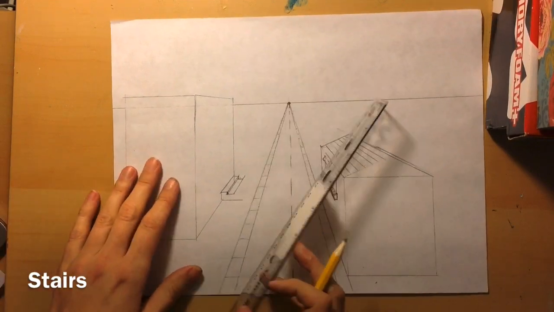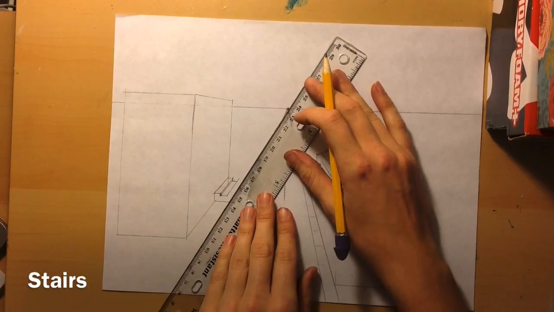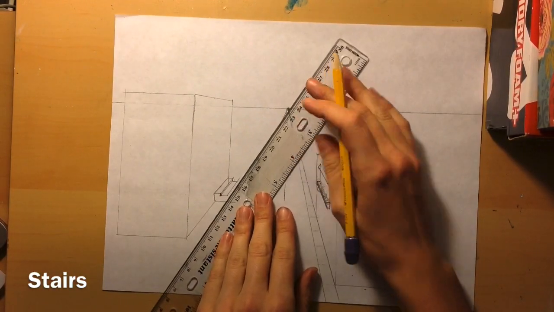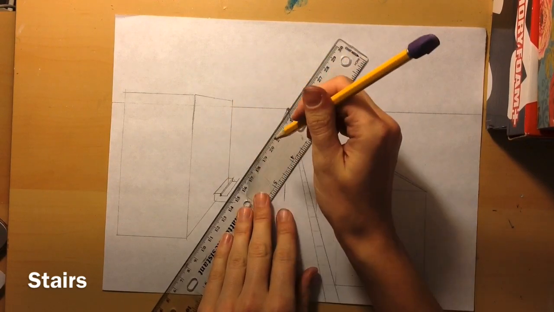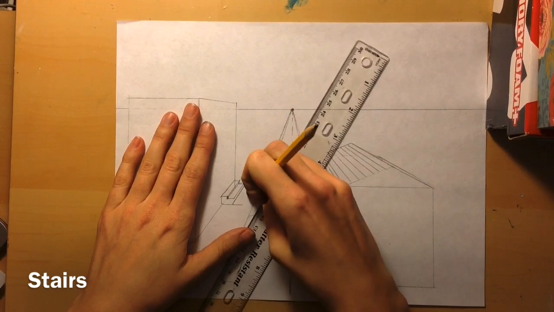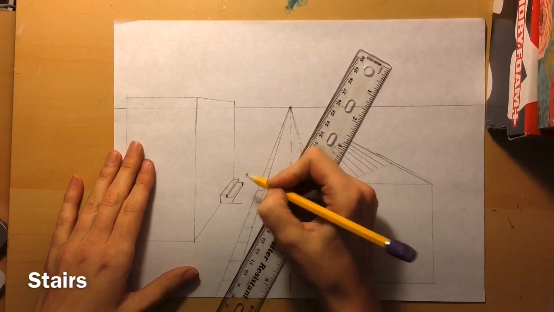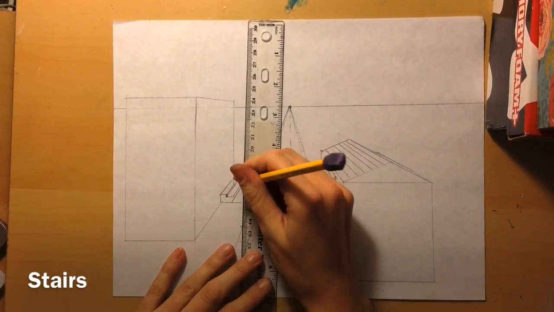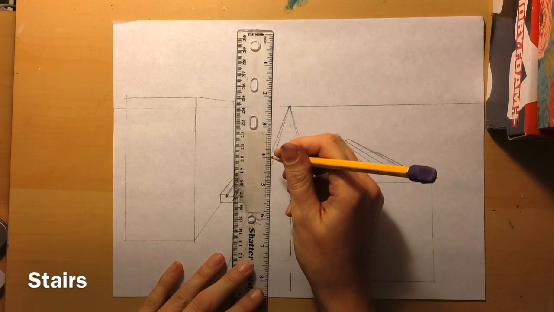Then I'll have my second stair. I'm going to draw another receding line very close to that second stair. A vertical line down to connect them on both sides.